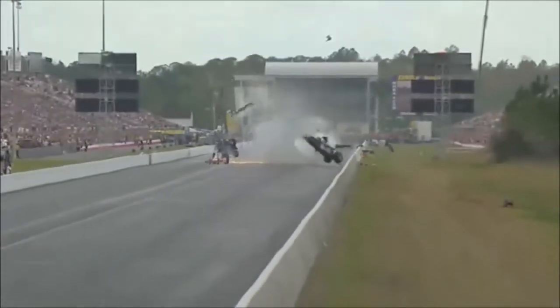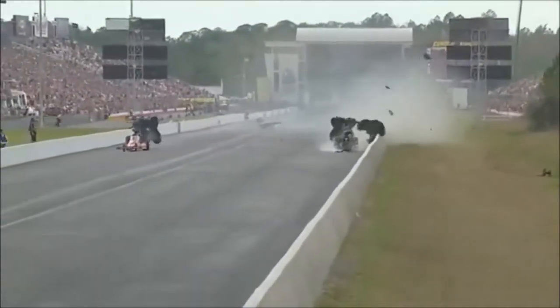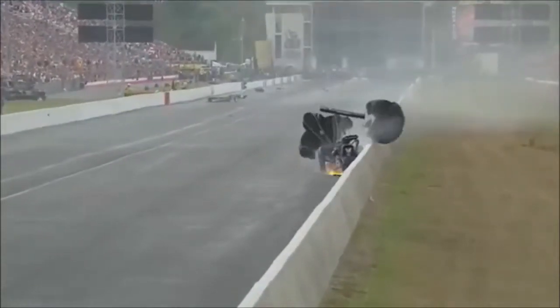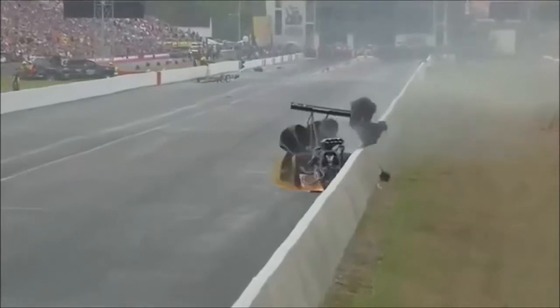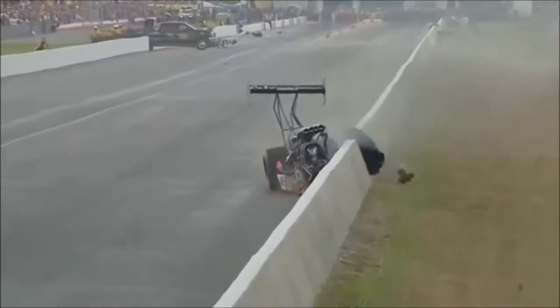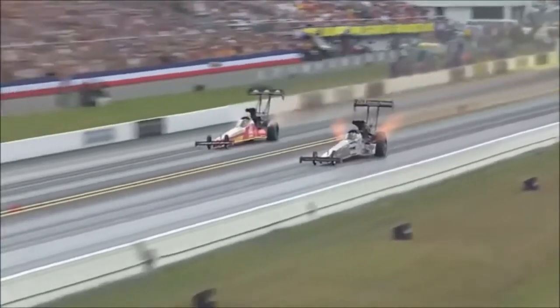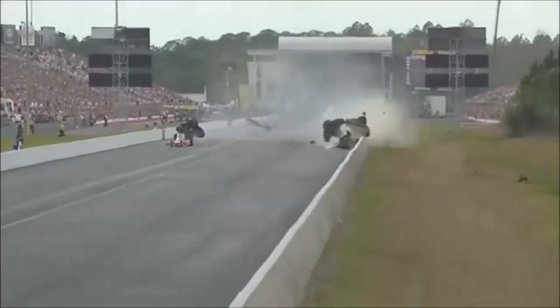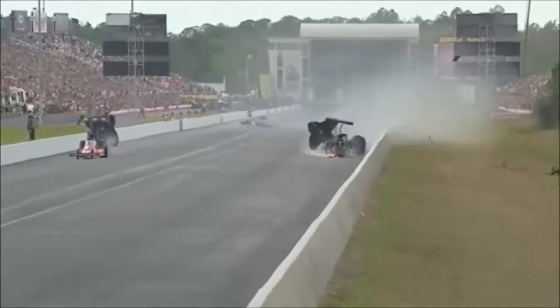Whoa! Larry crashes hard right at the finish line. Both cars were kind of hunting towards the center. You can see that Doug's car was moving over there, and Larry's car crashed hard, comes to a stop down in the shutdown area. Safety Safari already rolling on the scene. We'll wait until we get word from the top end.